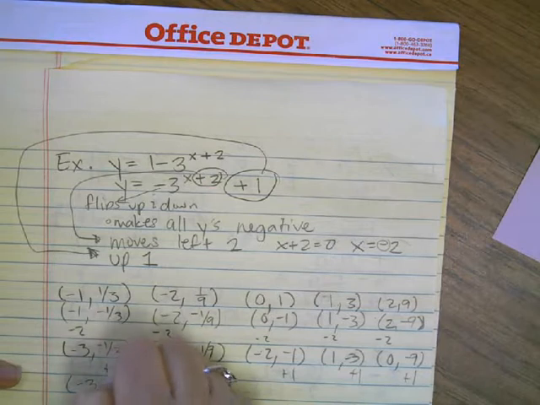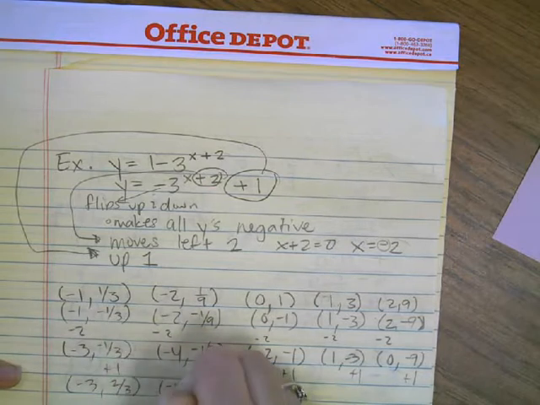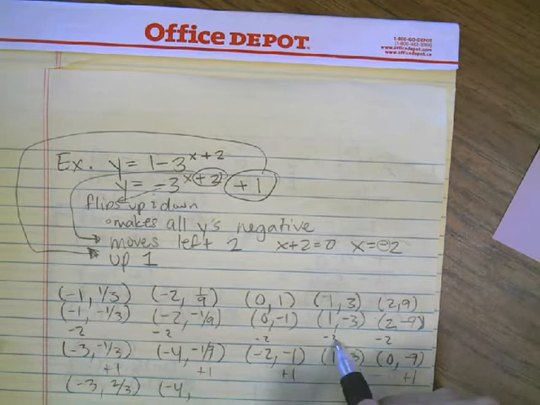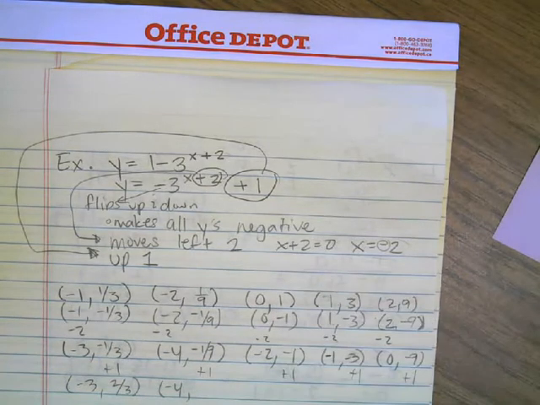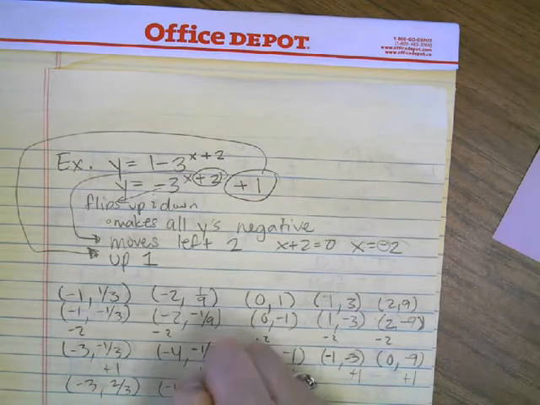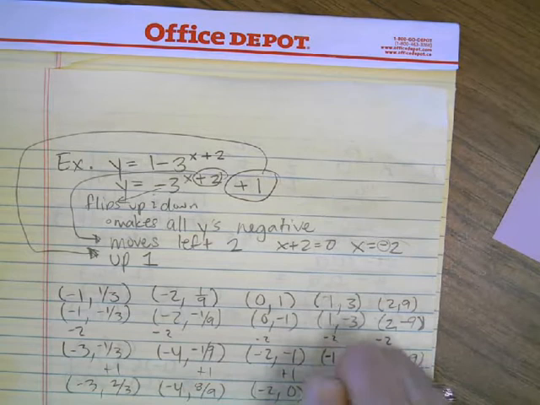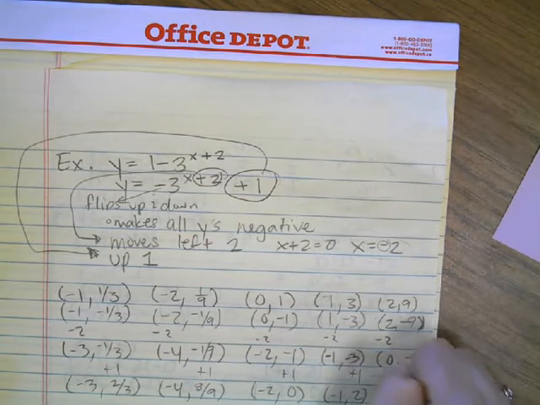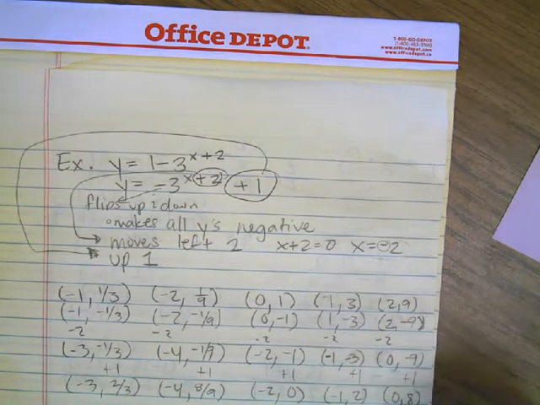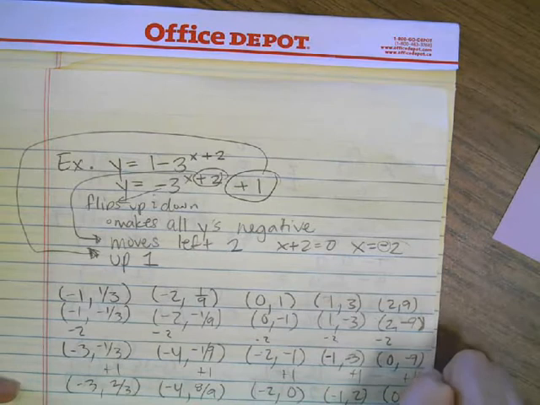Wouldn't 1 minus 3 be negative 2? Thank you. Good job. So (-3, 2/3), (-4, 8/9), (-2, 0), (-1, -2), (0, -8).